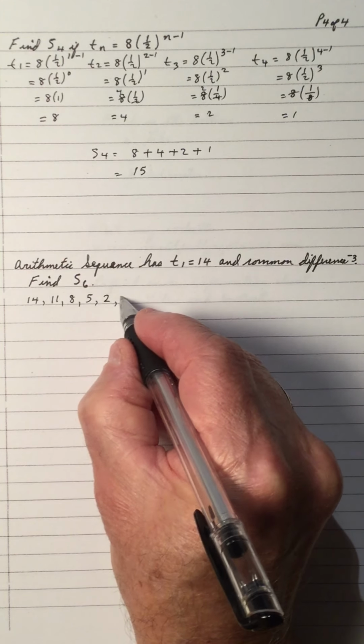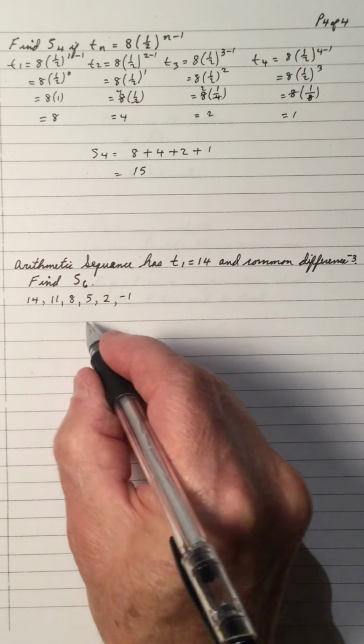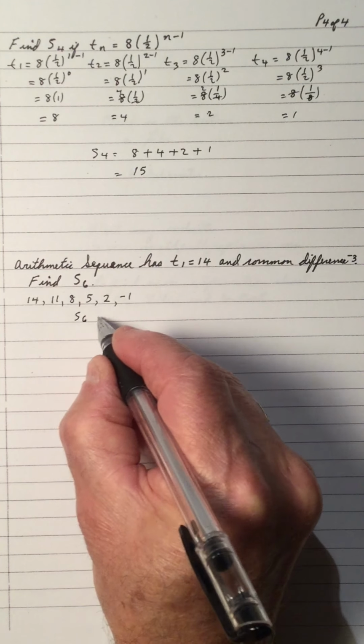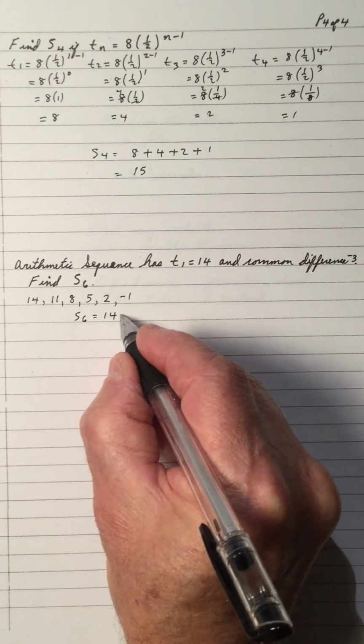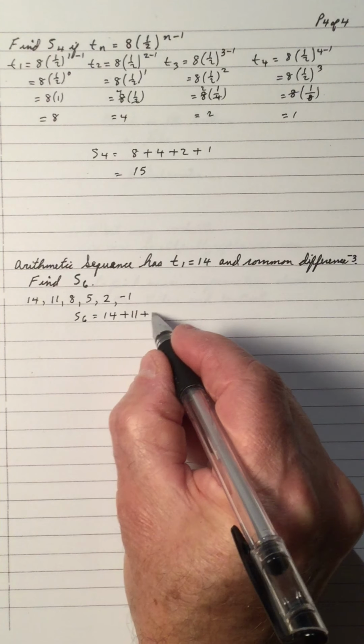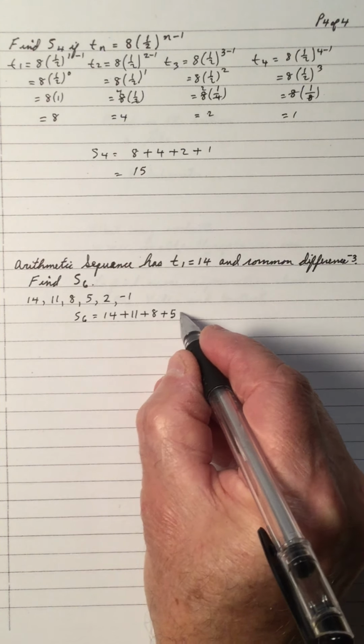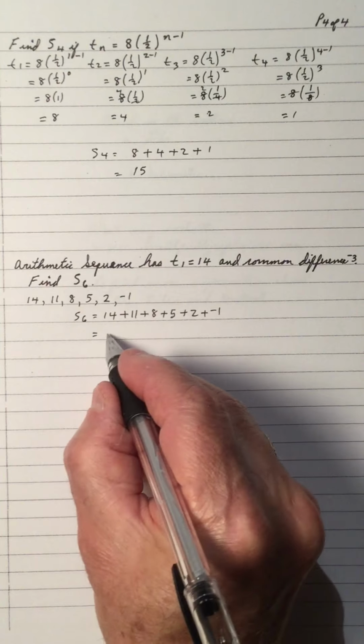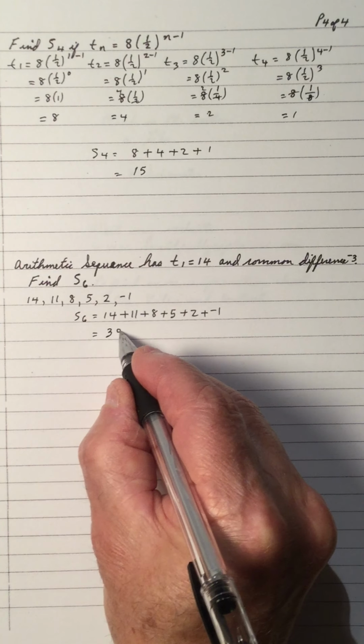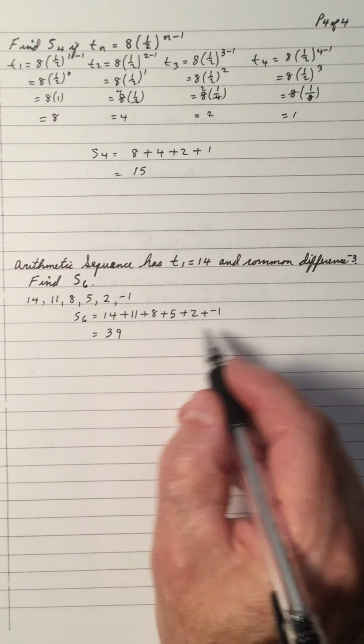And subtract 3 again, you get a -1. So the sum of the first 6 terms is 14 plus 11 plus 8 plus 5 plus 2 plus -1. And if you add them all up, try it with your calculator or your head, you're going to get a 39.